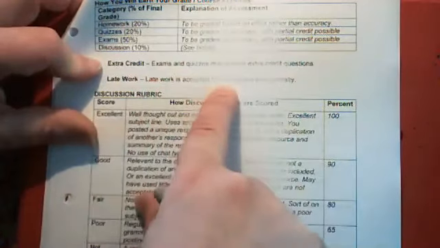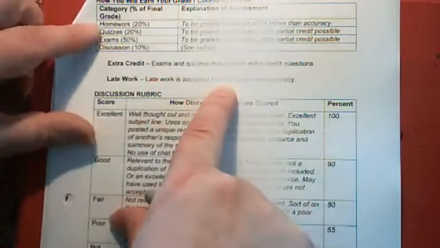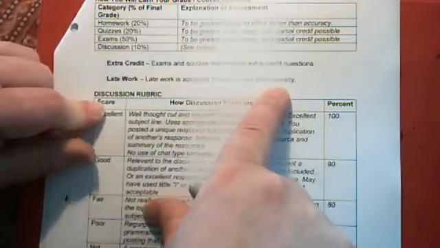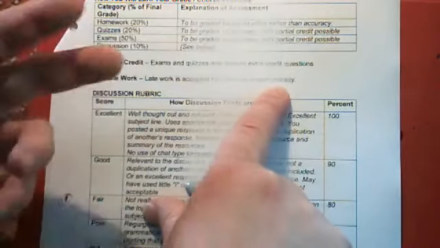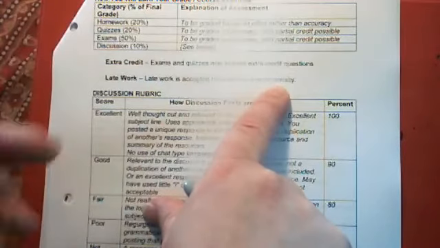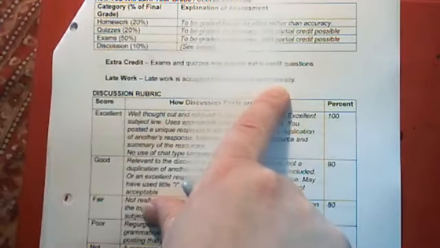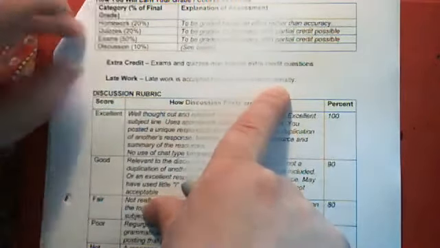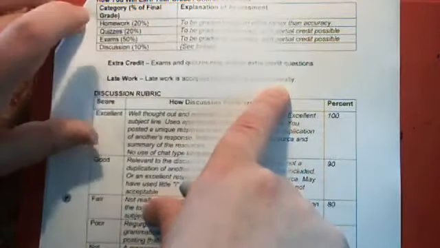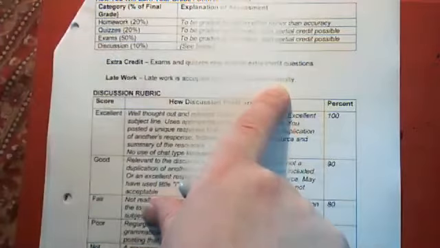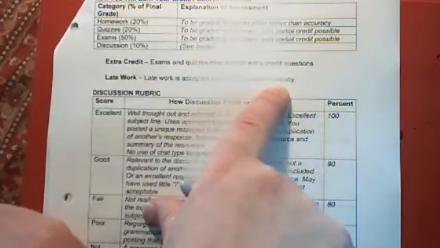Late work on homework will be accepted, but there will be a point penalty. I accept late work, and the point penalty actually isn't all that big, to be honest. The important thing for the homework is practice, practice, practice. The important thing is that you do it. So basically, I only take a little off if it's late.